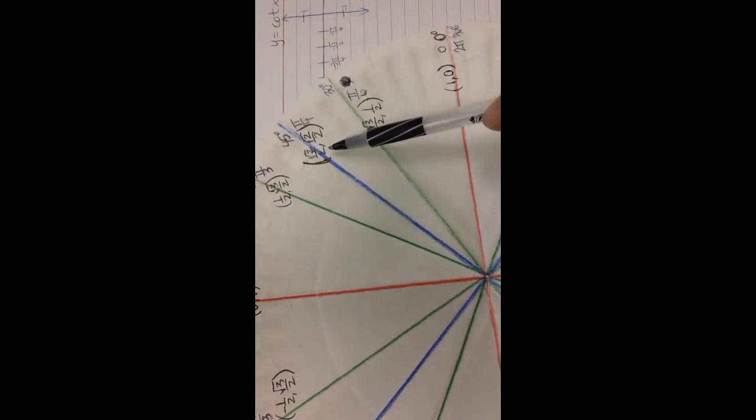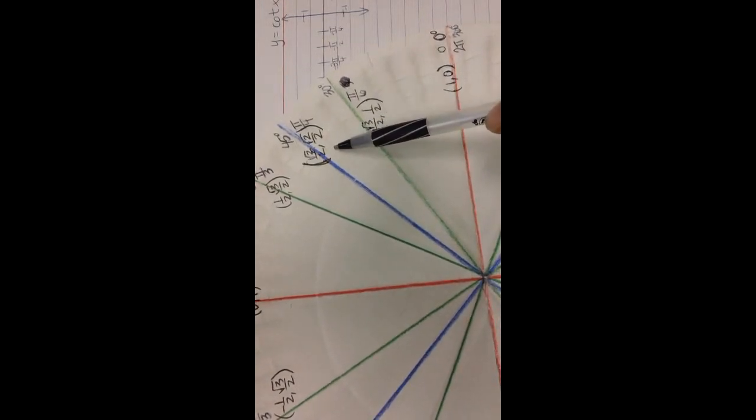Now, also using your unit circle, we can figure out what the tangent of pi over 4 is. The tangent of pi over 4, if you remember, is this blue line right here. We have the square root of 2 and the square root of 2, so if we divide those, we get 1.